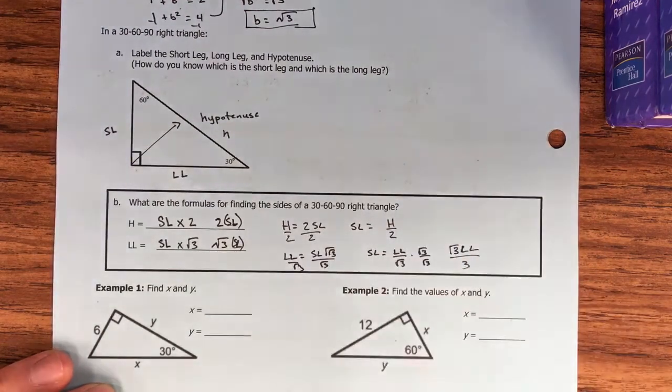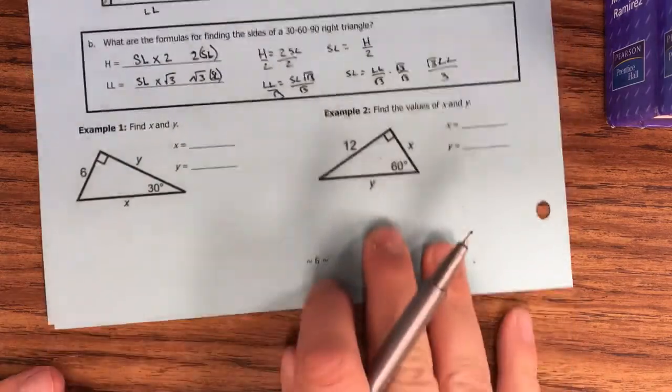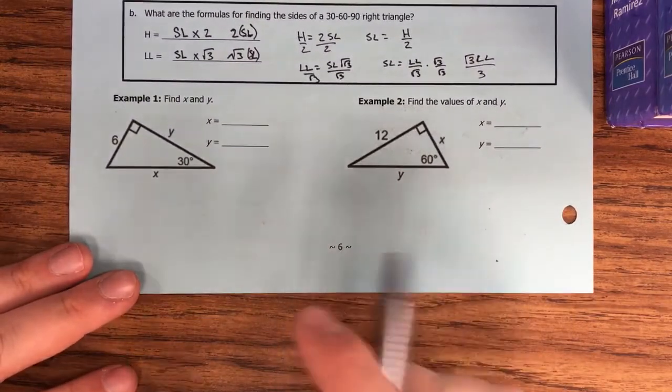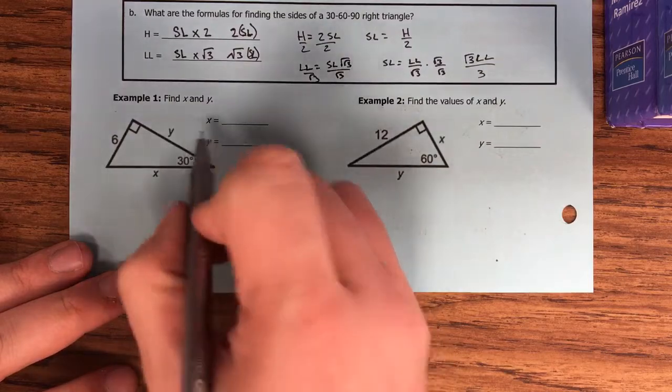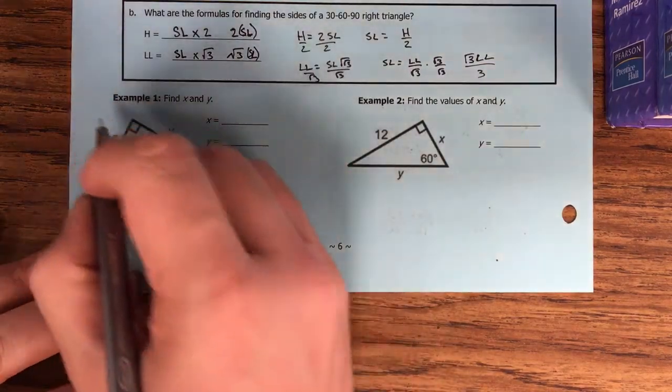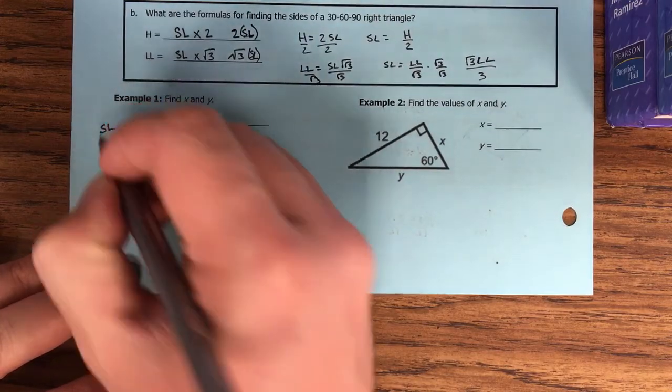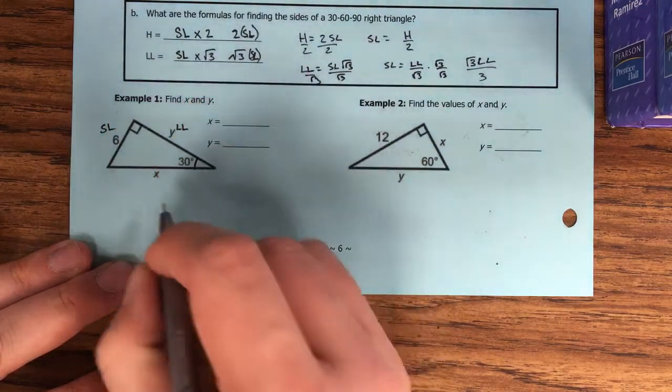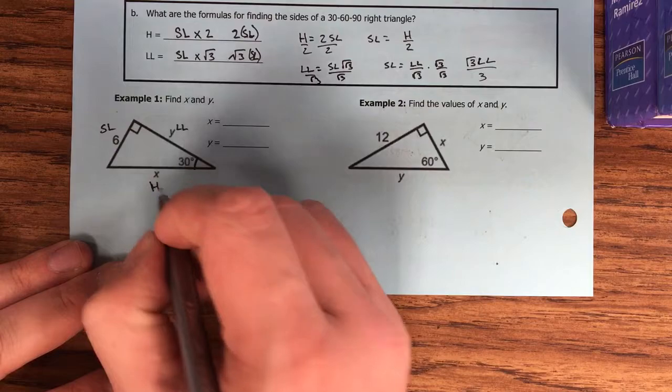But we'll get into that more as we continue. So let's just jump into a couple examples here. They tell us to find x and y. Since we have identified that this is the 30-degree angle, we're going to go ahead and label that 6 is the short leg, y is the long leg, and x is the hypotenuse.